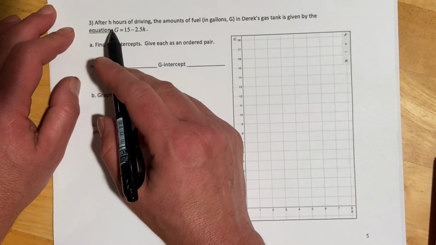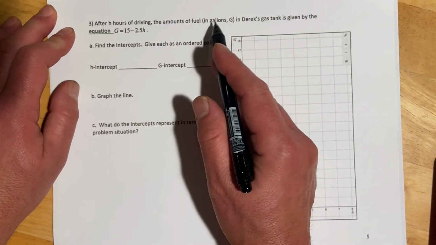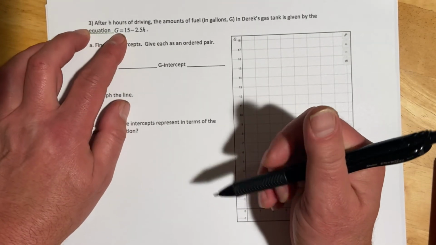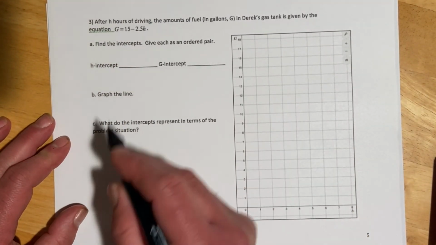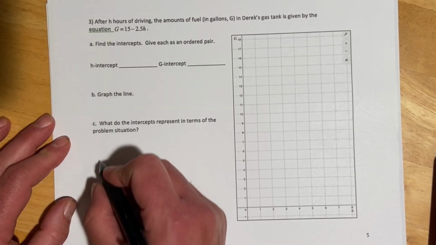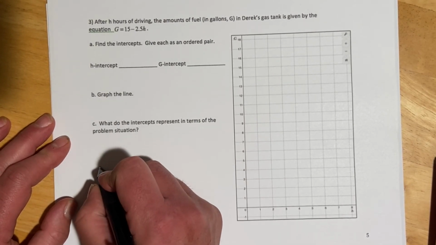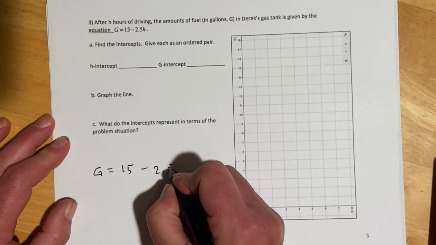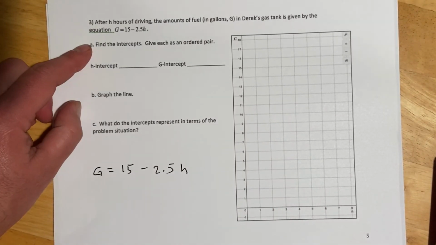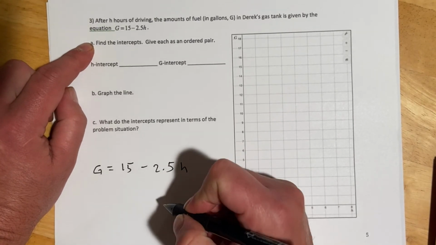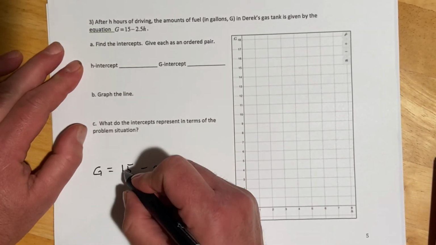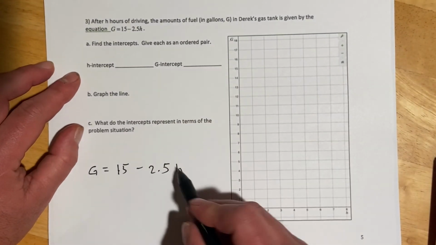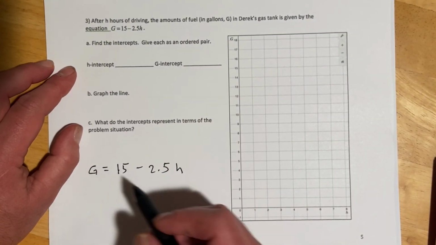Okay, number 3 goes after h hours of driving, the amount of fuel in gallons G in Derek's gas tank is given by the equation G equals 15 minus 2.5 H. So let me write that down here a bit larger. Part A is find the intercepts. And so this time our x, quote unquote x is H, and our quote unquote y is now G.